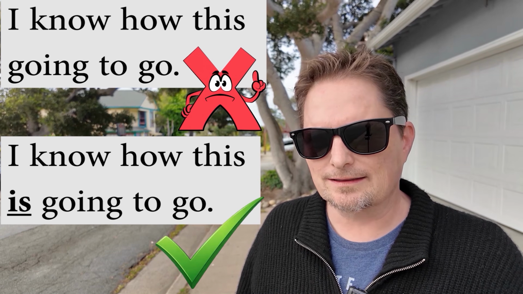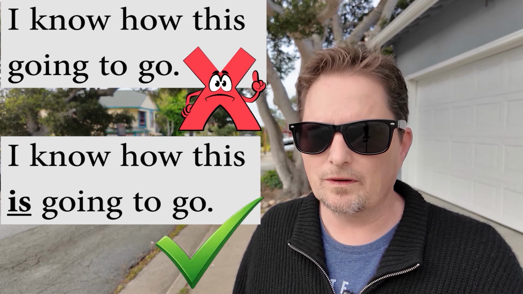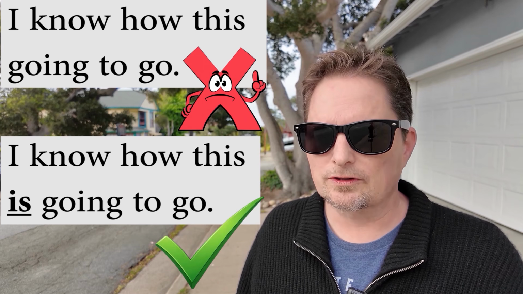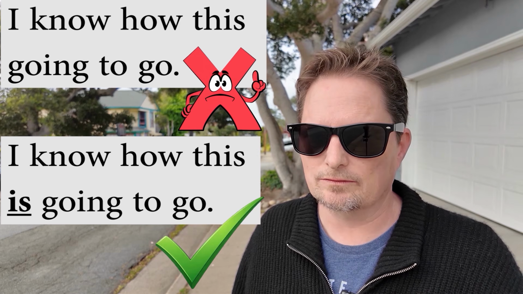But that's not correct. We need the verb is. I know how this is going to go. We need is in this sentence. So example, she knows how this is going to go. Make sure you use is. Let's practice. Does she know how this is going to go? That's right. She knows how this is going to go. She knows what's going to happen.